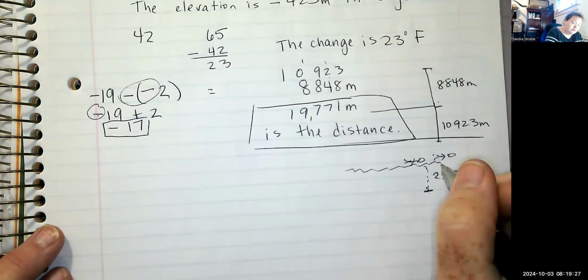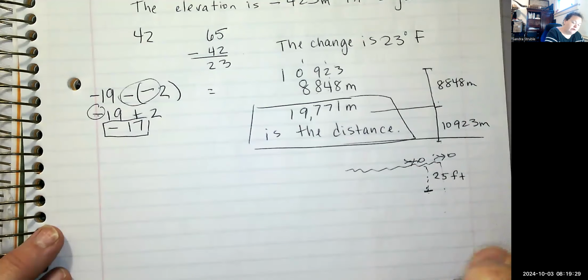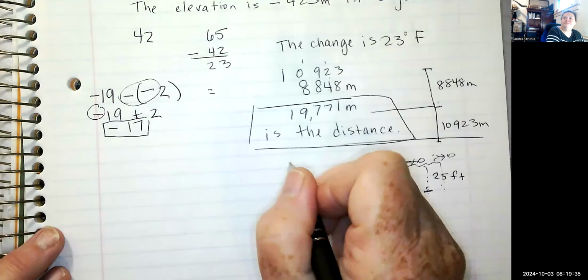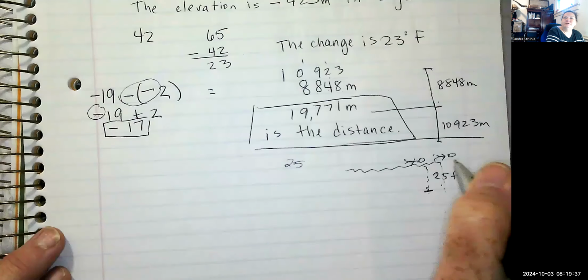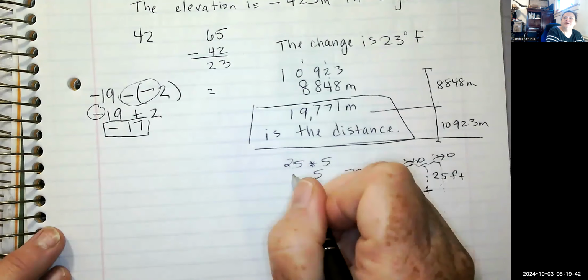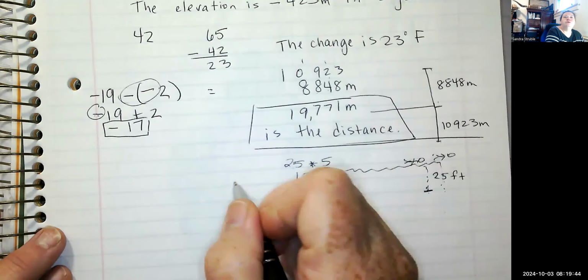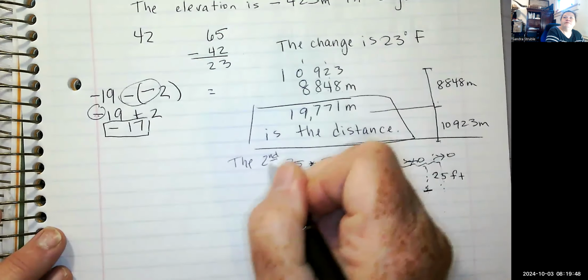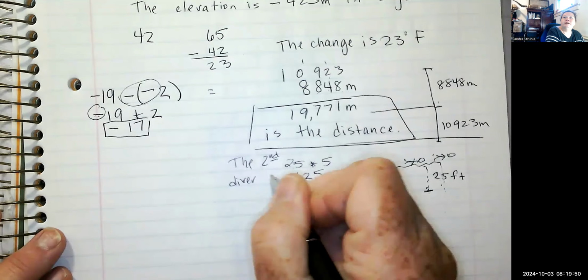So 5 times this. 1, 2, 3, 4, 5. I can just go 25 times 5. They say 5 times that. So 5 times 25 is how far he goes. It's 125. So the second diver dives 125 feet.